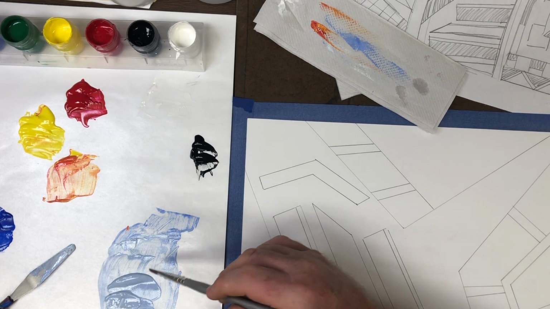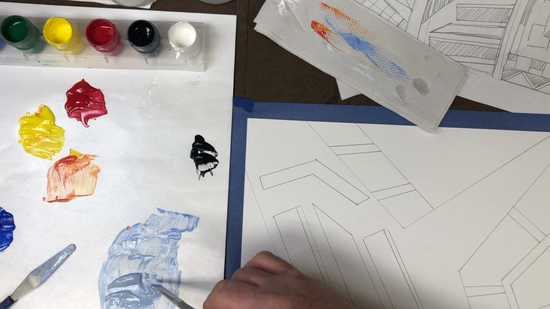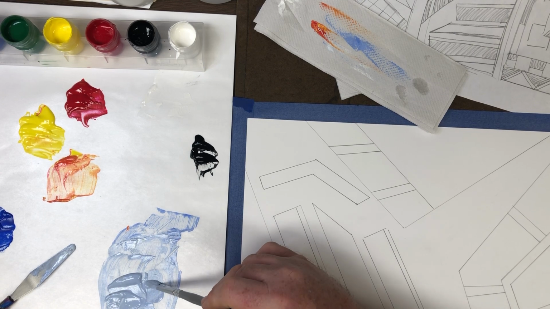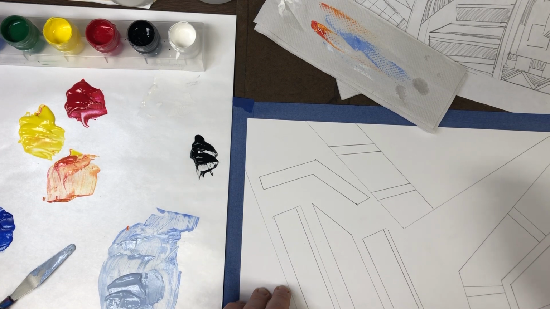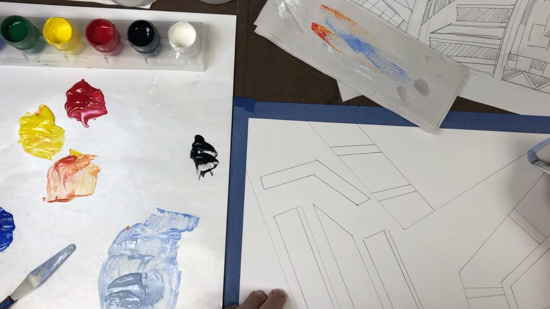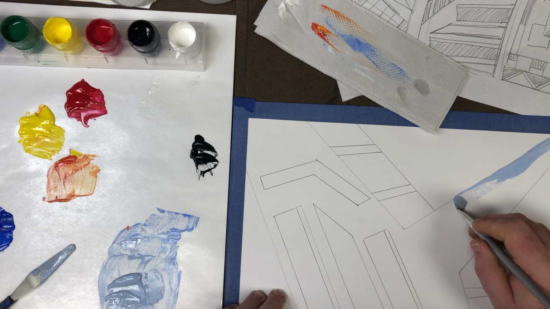So now I'm going to go ahead and load my brush, and that means I kind of push it into the paint, really make sure I get enough paint in there, a little bit extra. And I'm going to start at the edges first, and I'm going to line along my edge. And it's okay if your lines touch or slightly overlap because you don't want them showing in the end.